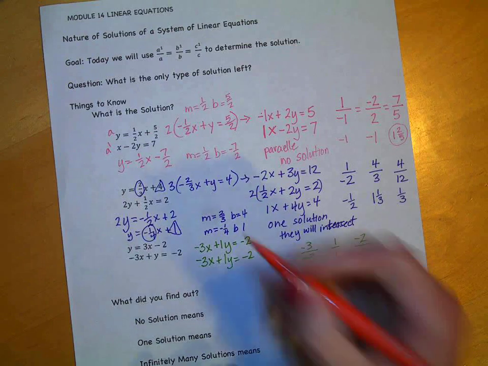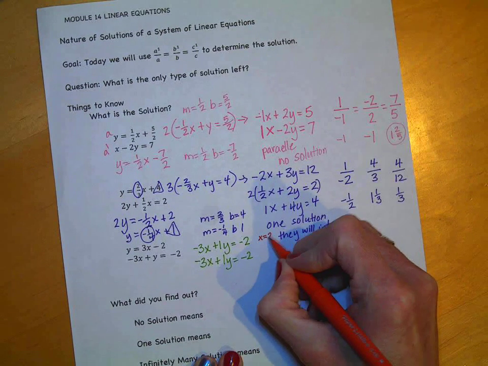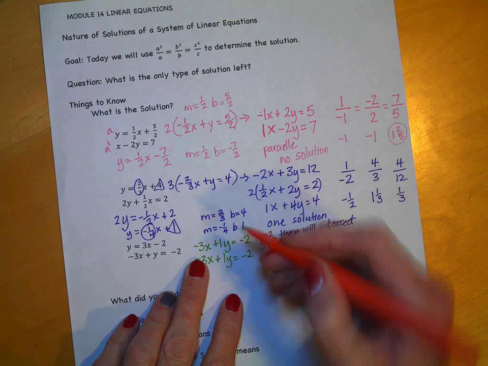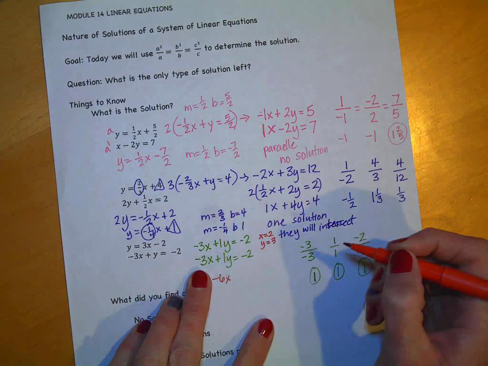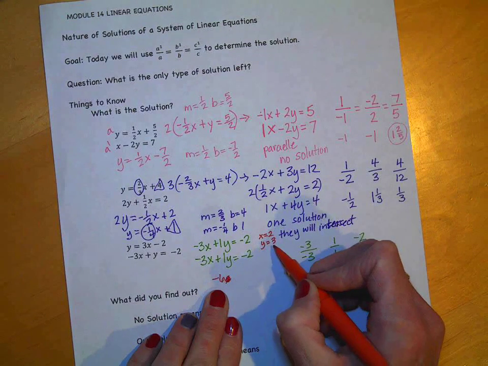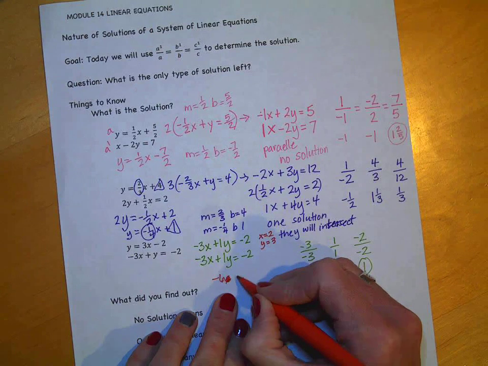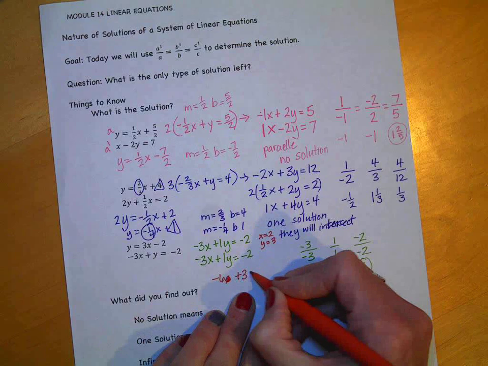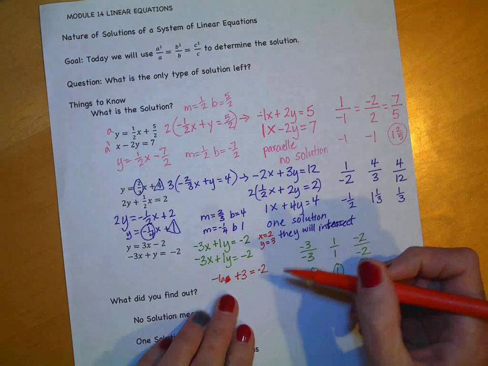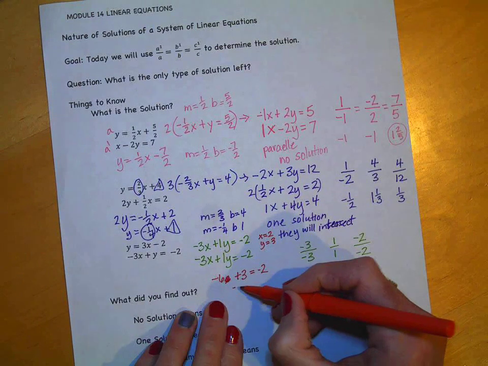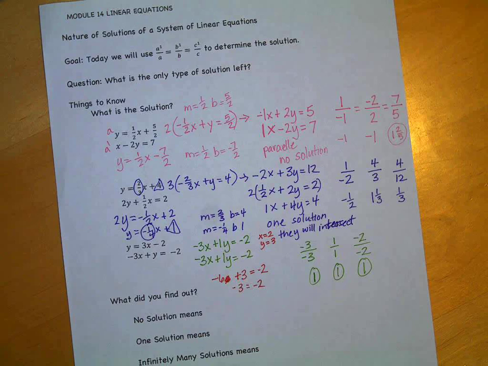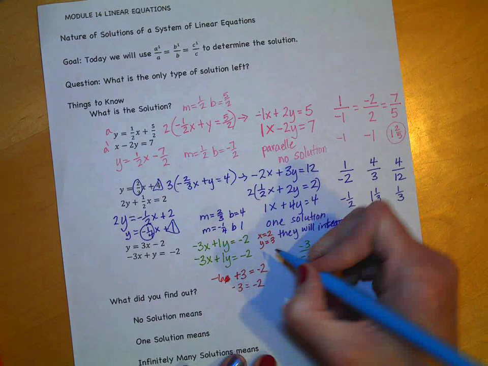What if we said for this one that the x equals 2 and the y equals 3? Okay, so 2 times negative 3 is negative 6, because x is 2. I apologize. Y equals 3, so it would be negative 6 plus 1 times 3 is 3 equals negative 2. And so when we come up with that, we would get negative 3 equals a negative 2.